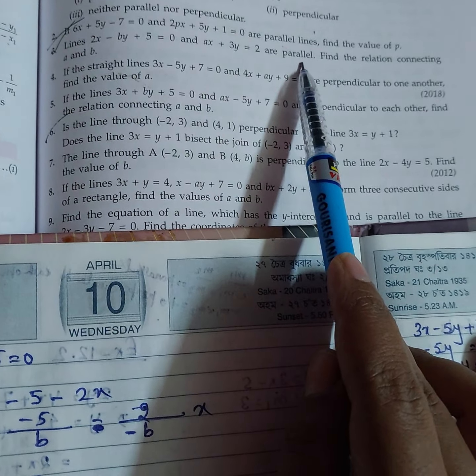Since both are perpendicular to each other, therefore product of m1 and m2 is equal to -1, that implies minus 3 by b into a by 5 is equal to -1, that implies 3a by 5b is equal to 1, that implies 3a is equal to 5b. Okay, so this is your final answer.